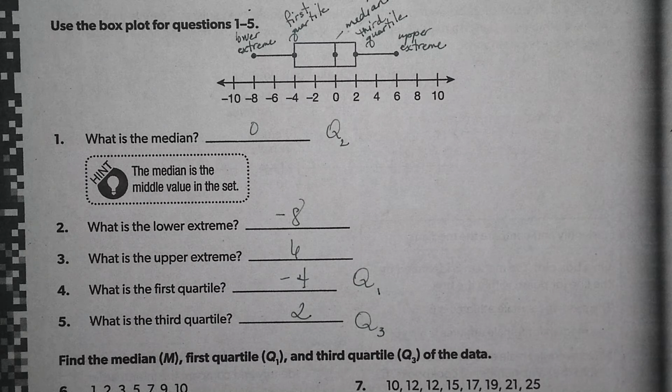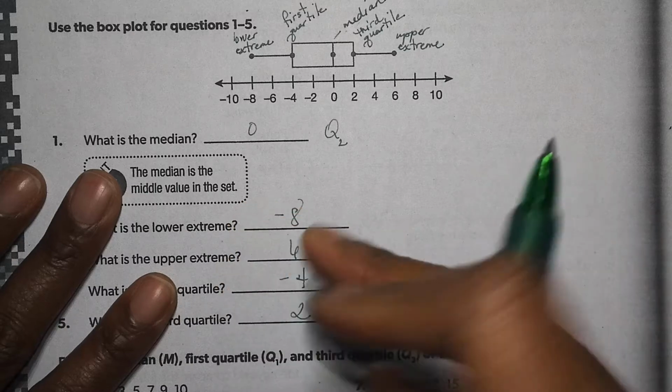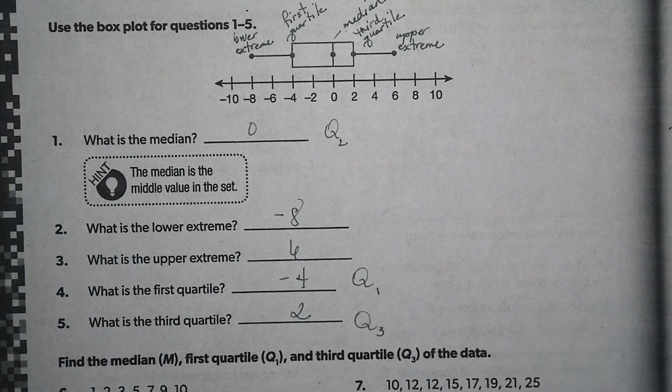So much for the box and whisker plot. You all should be able to, and we've done these problems before, take these values and construct a box and whisker plot conversely. All right, so let's move on.